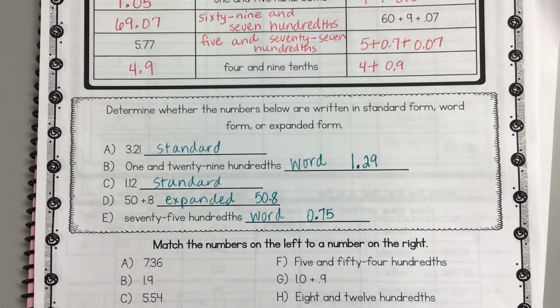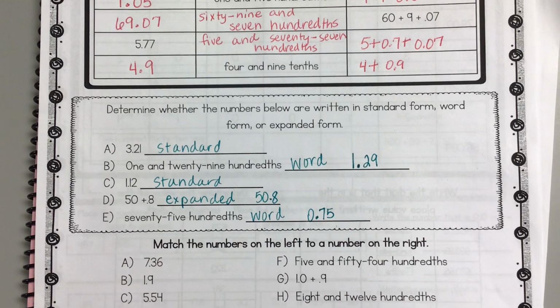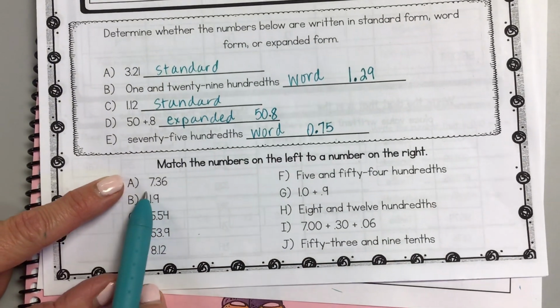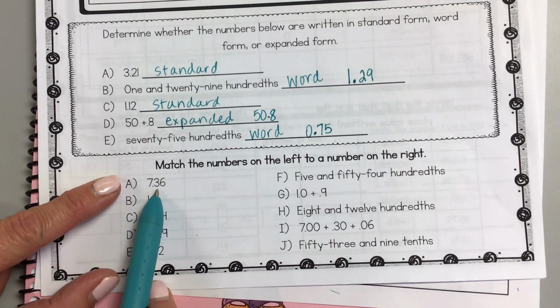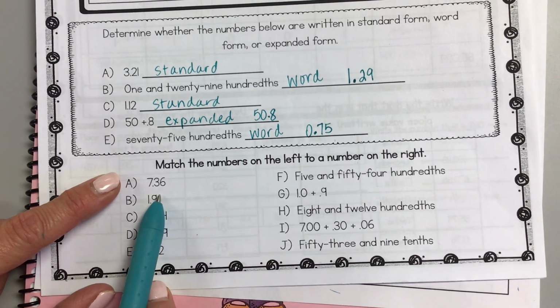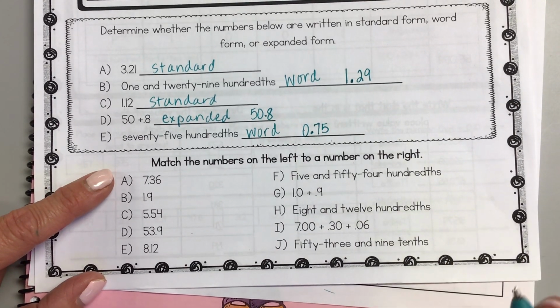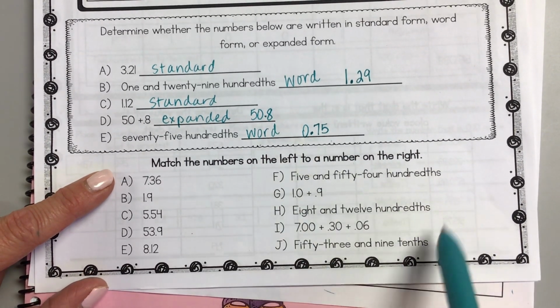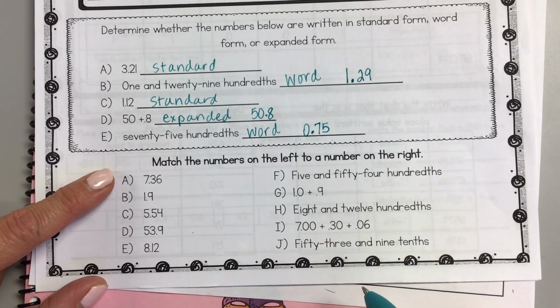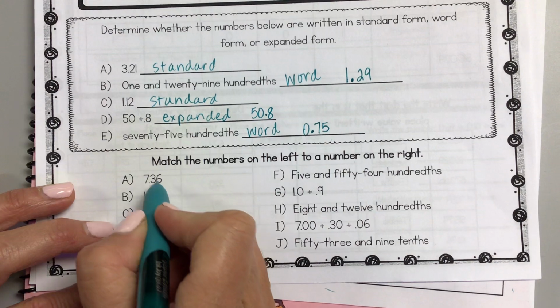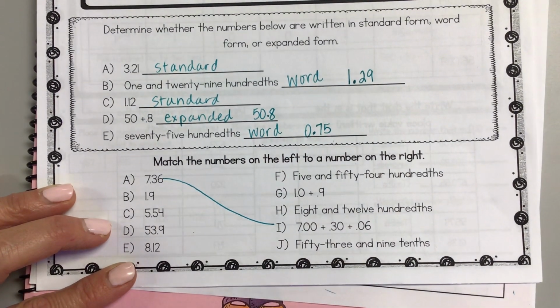Okay, I'm going to stop the video so I can reconnect to the screen. Actually, let's just do this part at the bottom. All right, who can read this number A for me? The number on A. Who can read it for me? Jameson? 7 and 36/100. Very good. And where do we see it over here? What form is it written in? Who can tell me? Ethan? Expanded. So we need to draw it to the I.